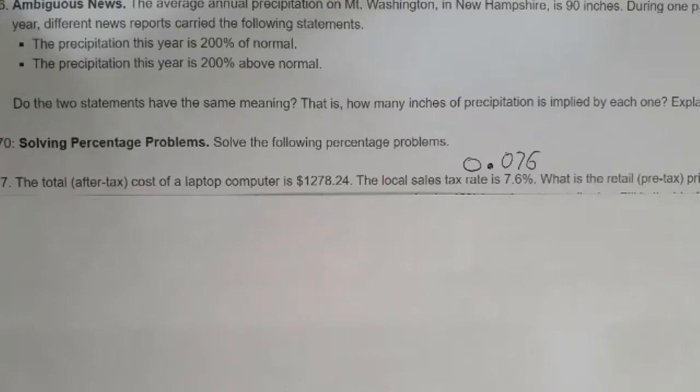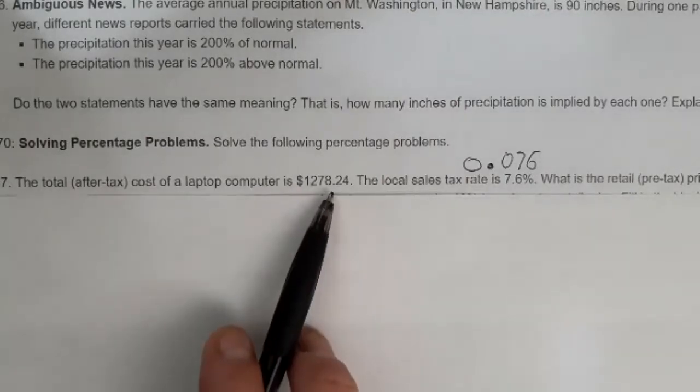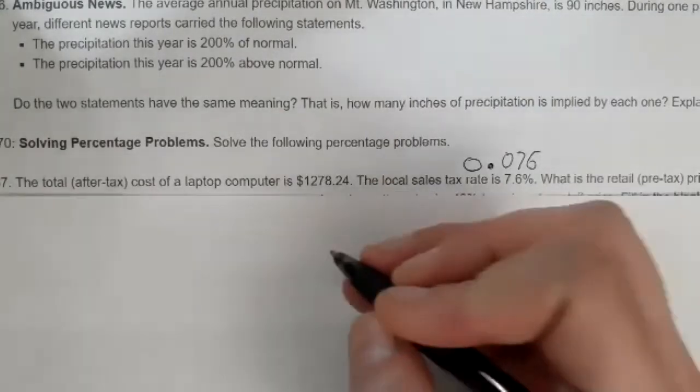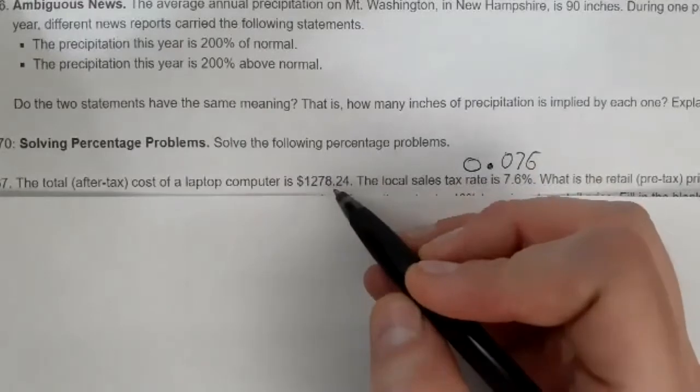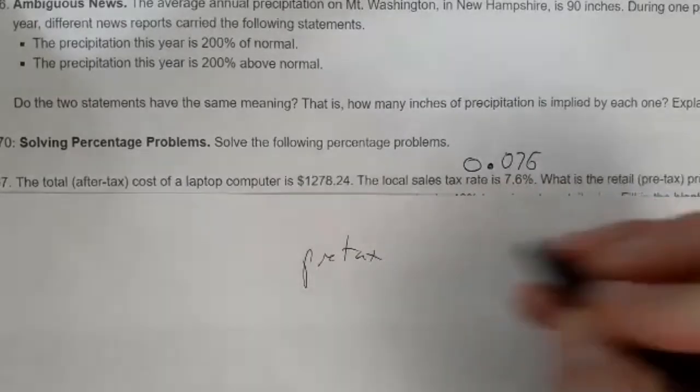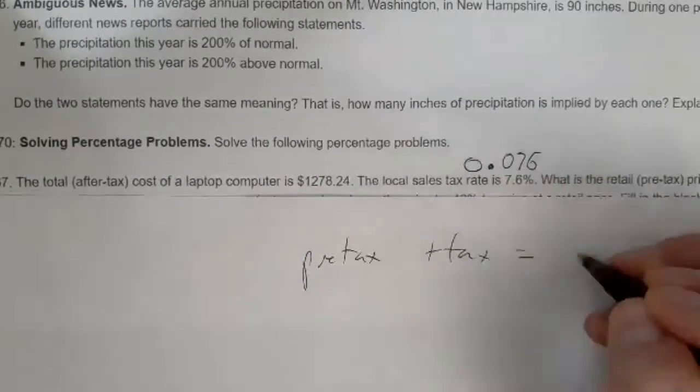And I want to think about this. I have a pre-tax and I have a post-tax sort of thing. So this is the thing that's happening after tax. And we know the tax rate is 7.6%. So we subtract from 1278. Yeah, well, you got to be careful with how you're setting this thing up. Because we know there's a pre-tax, we're going to add tax, and we're going to select the retail.